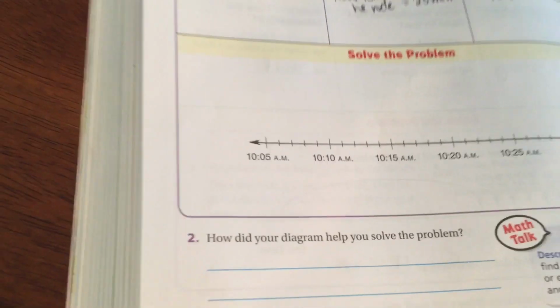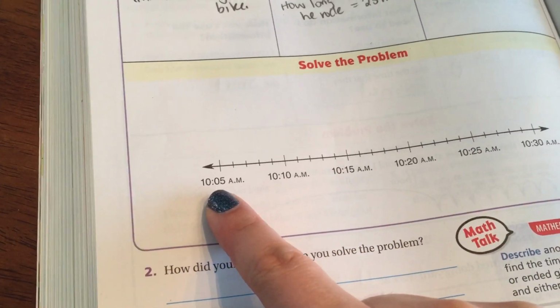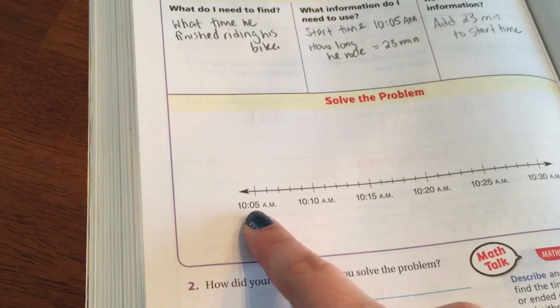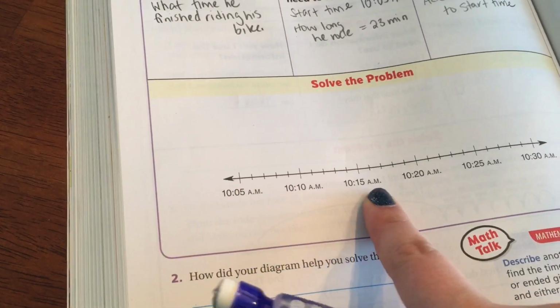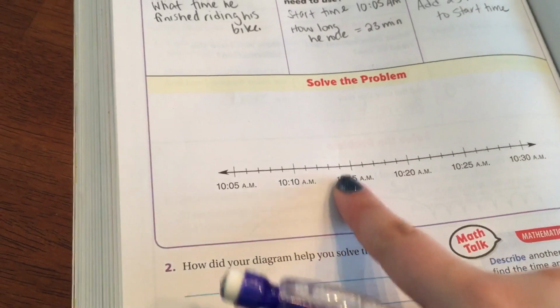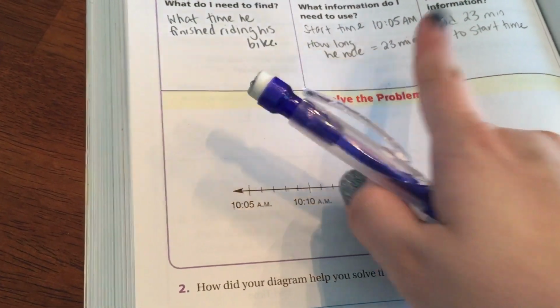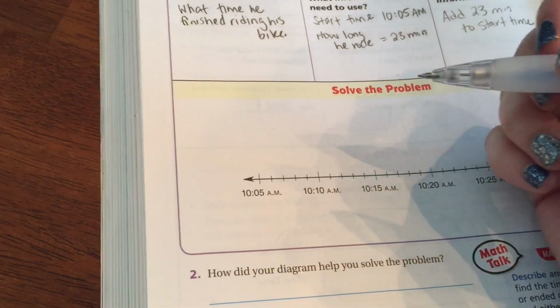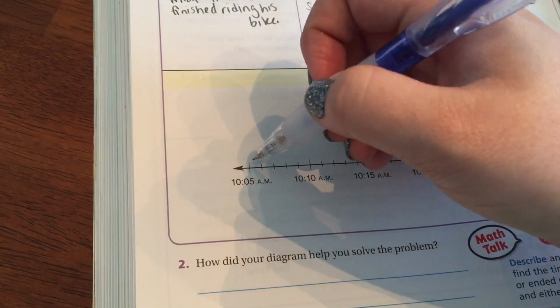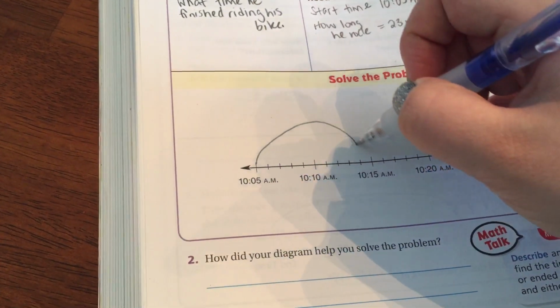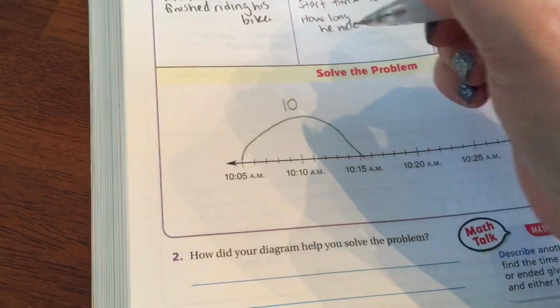So if he started at 10:05 and he went 23 minutes, I'm going to go in increments of 10 because they actually measure the 10 out by 5s for me. But I can do 10s and then 3. So 2 10s and a 3. That's 10 minutes.